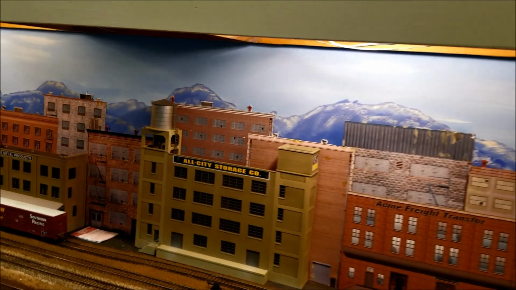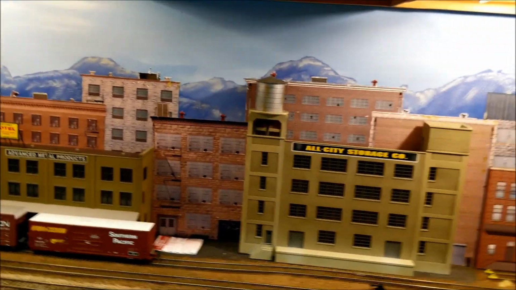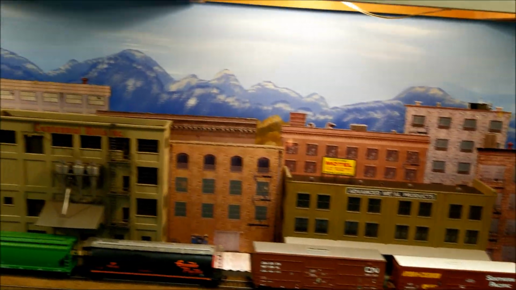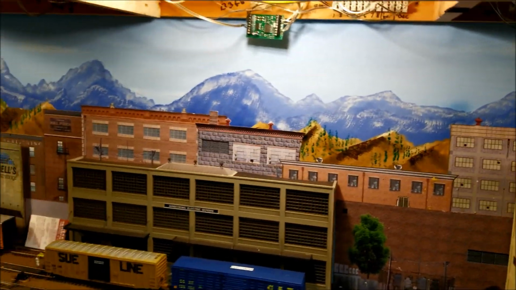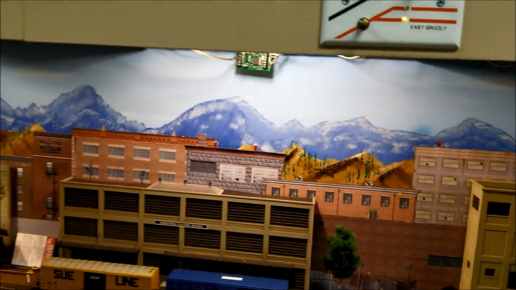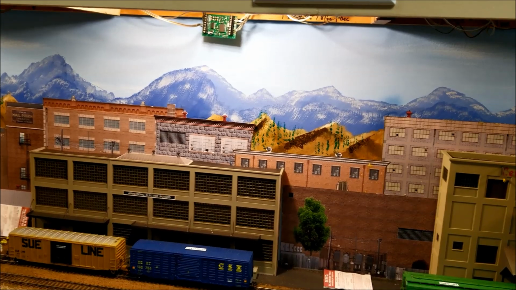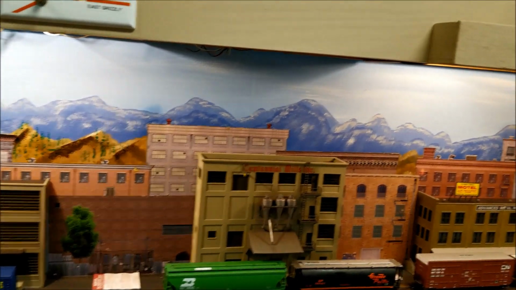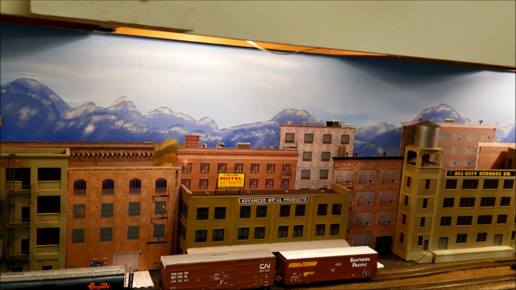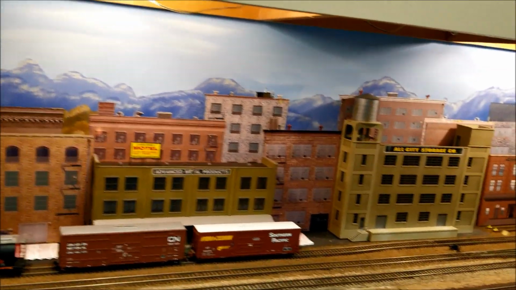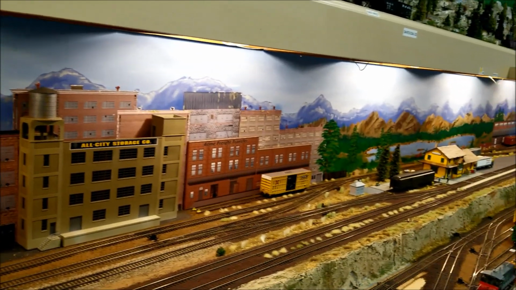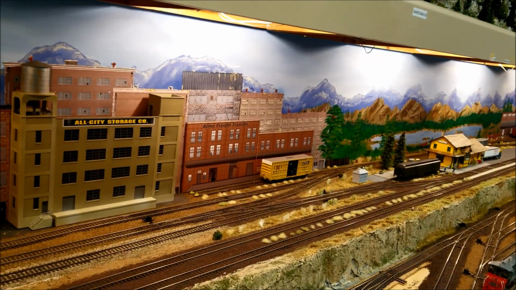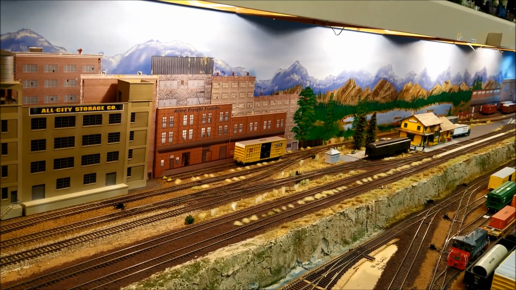All City Storage comes into Walters. That's a Walters kit, and that came in the thing advance. Those are all Walters kits and the Walters signs. Now, it doesn't hurt at all to take a Walters kit and kit bash it and change the name on it. There's nothing wrong with doing that. Believe me, I got a few of them around here. So it makes you a little bit different than the other guy.